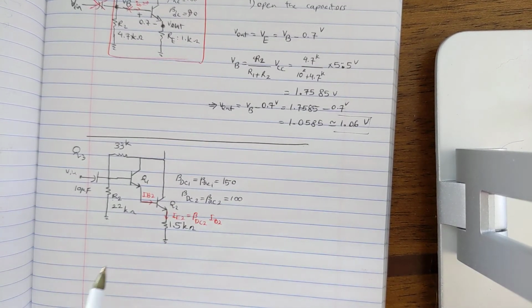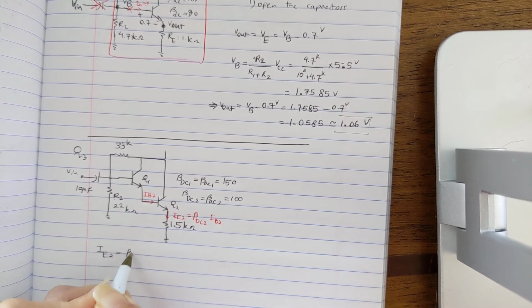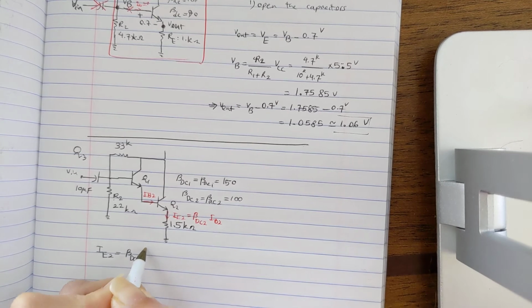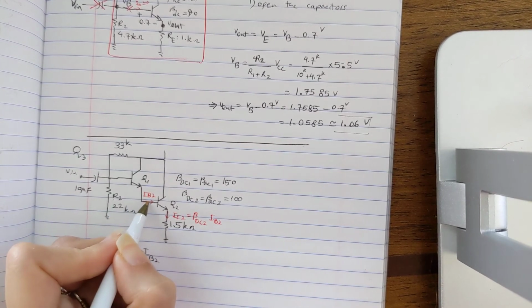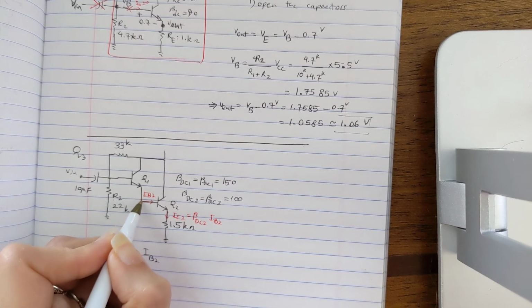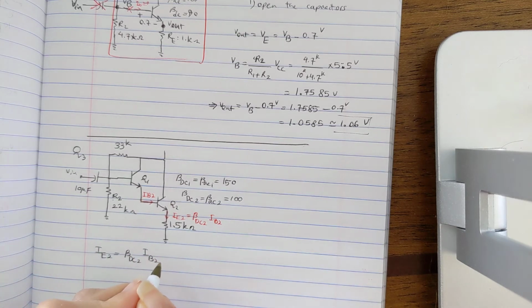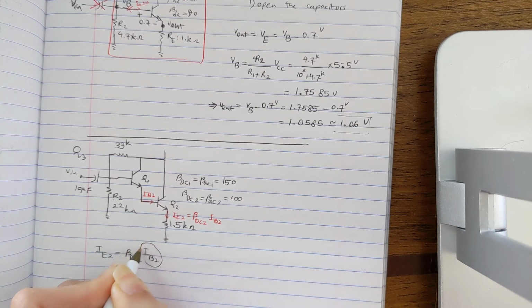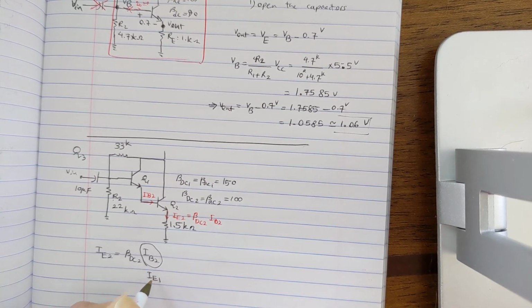So let me write that down again. IE2 is beta DC2 of IB2. Now, if you look, IB2 is exactly the current that comes out of the emitter of transistor 1. So IB2 is equal to IE1, the emitter of transistor 1.